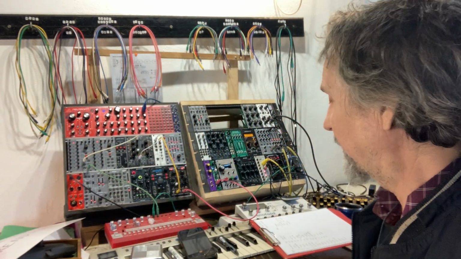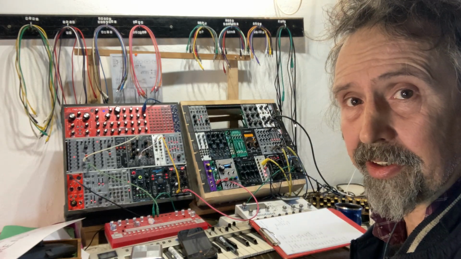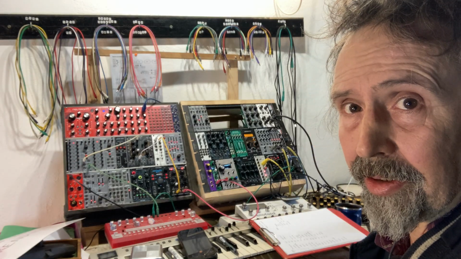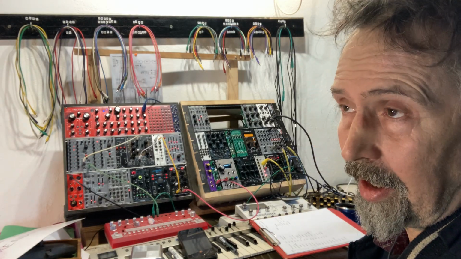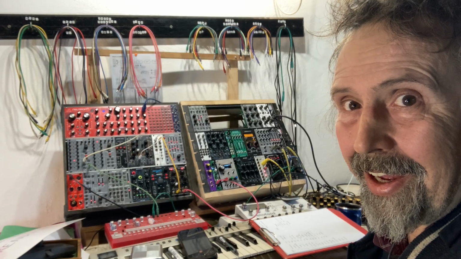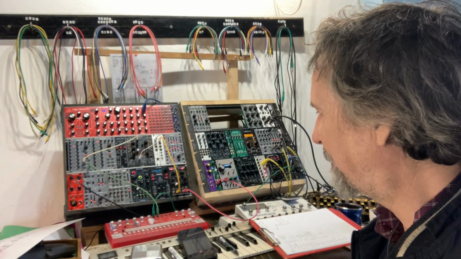A lot of it's Behringer, who do cheap knockoffs of decent gear and very little of it original. And they've got a bad reputation, basically, amongst the snobs of the modular community.